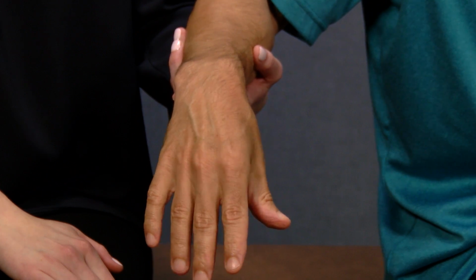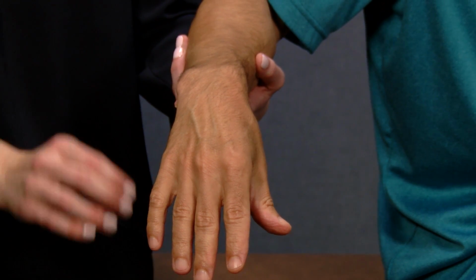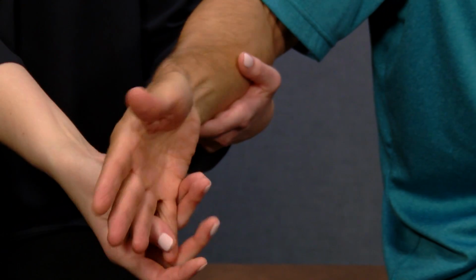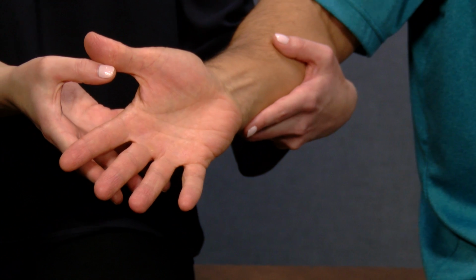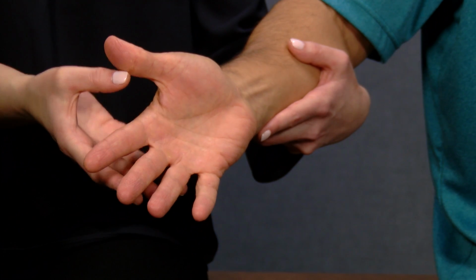Examining the wrists and hands. Inspect both hands for any masses, lesions, nodules, discolorations, position, shape, and completeness of the digits. Remember to inspect both the palmar and dorsal surfaces of the hand. Inspect the fingernails for abnormalities.